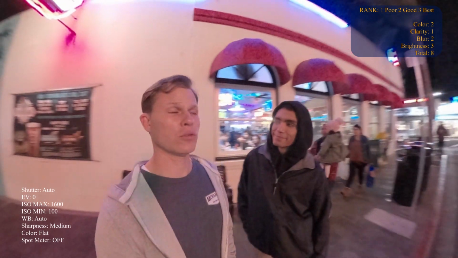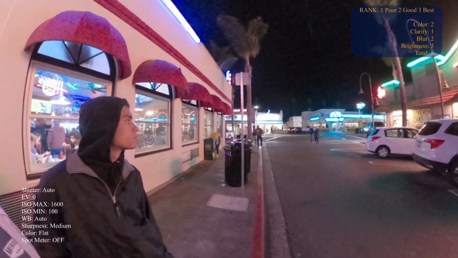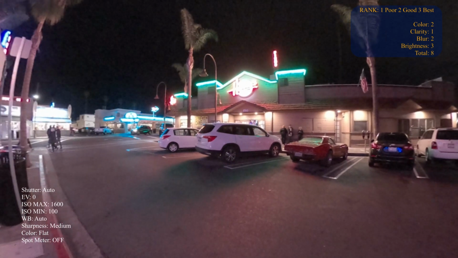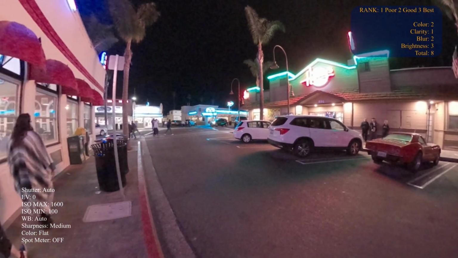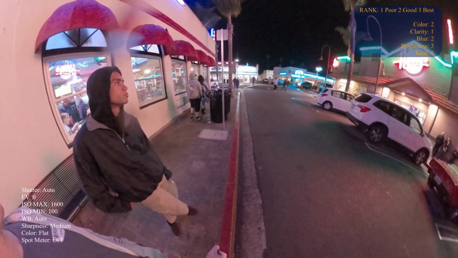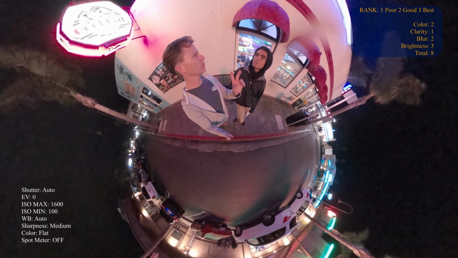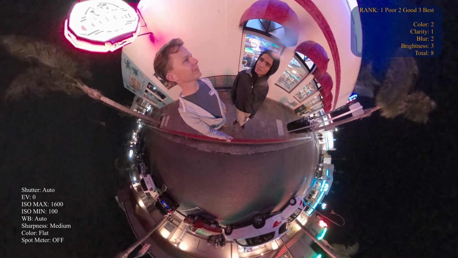Okay, so ProTune defaults with a flat color profile, and now we have medium sharpness. So we'll swing it around, look at Harry's Nightclub and Beach Bar, and then over to Brad's Seafood, and then over to Splash Cafe. It's kind of weird how I'm not moving the camera, but I'm saying that we're looking around at different stuff. Isn't that weird? 360. Yeah, 360 baby.